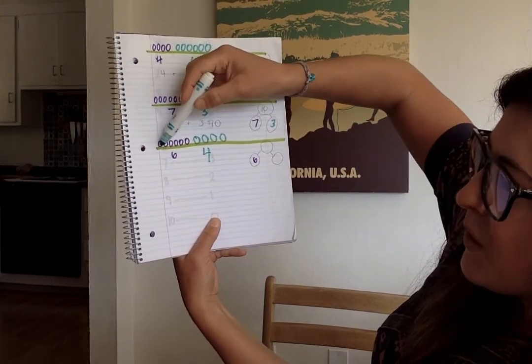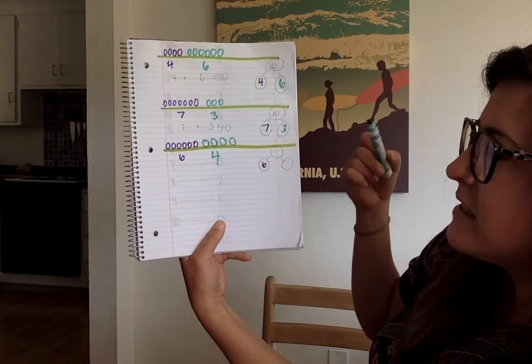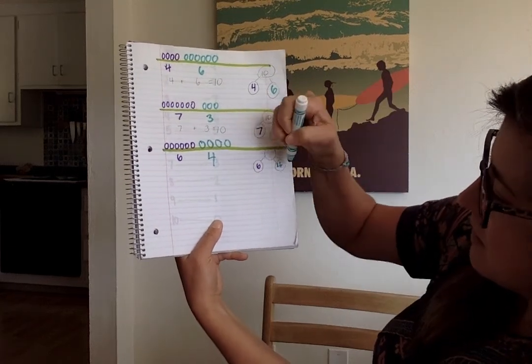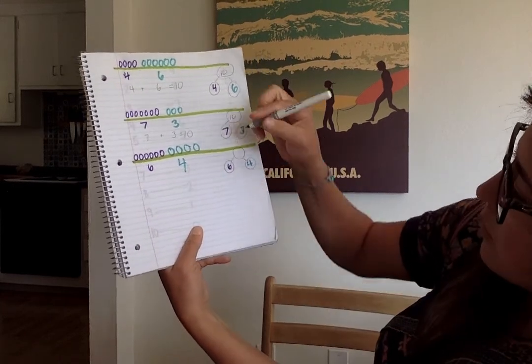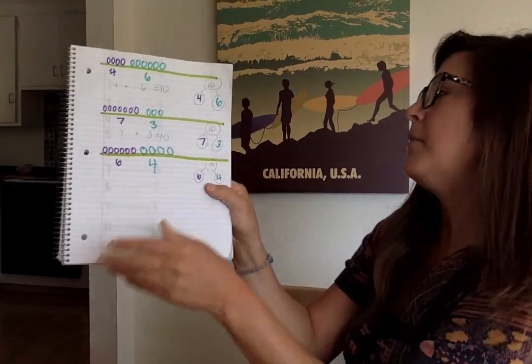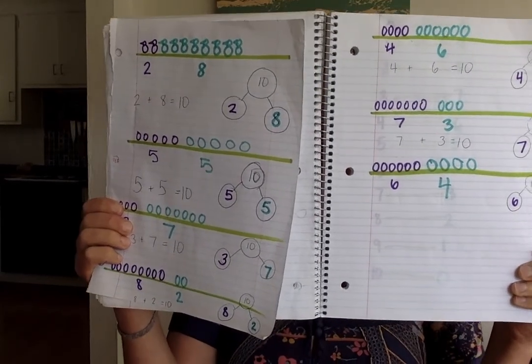They did. 1, 2, 3, 4, 5, 6, 7, 8, 9, 10. It still makes 10. So while I'm working on this, you can check your work. Maybe you can look at my 2 pages and see what combinations am I missing.